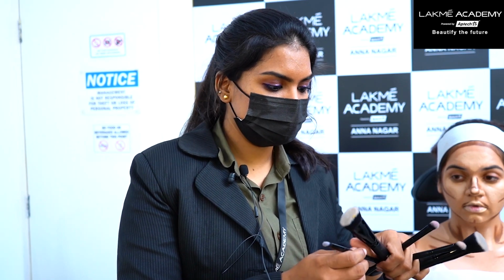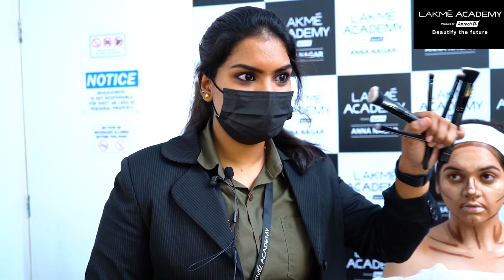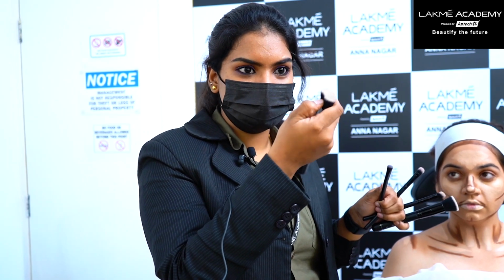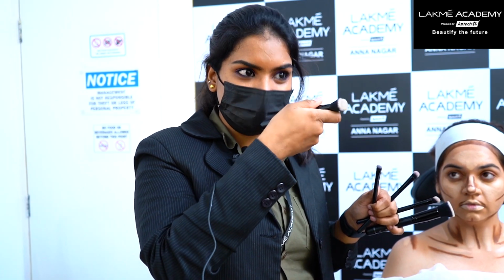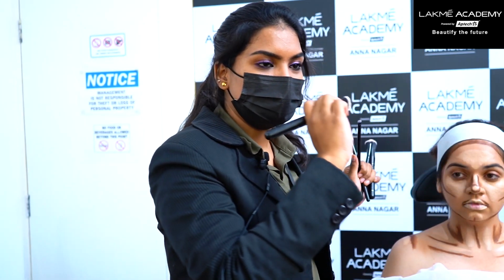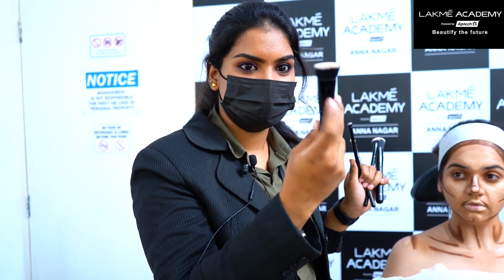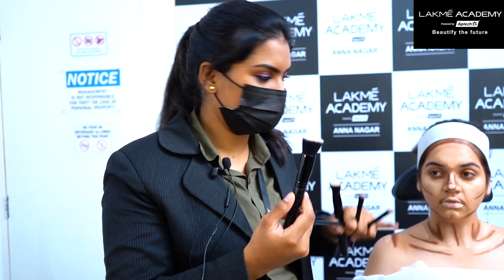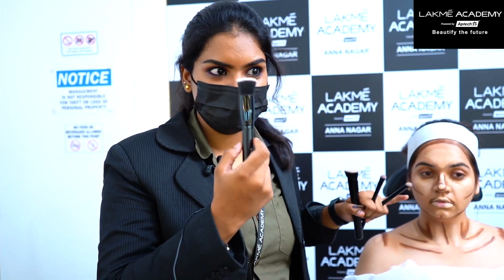So here you have the basic brushes. This is a straight brush, the bristles are a little stronger. It is in a very straight line because in places that are straight, we use this to blend the harsh line. This one is round shaped. Again, the blending brush for the larger area, like the highlighting places, we'll use it on the forehead, cheeks and shoulder.